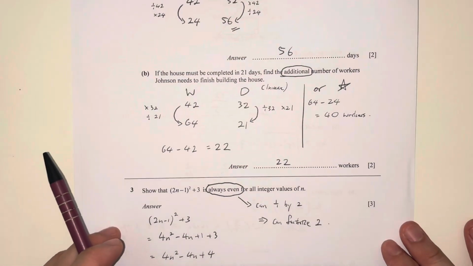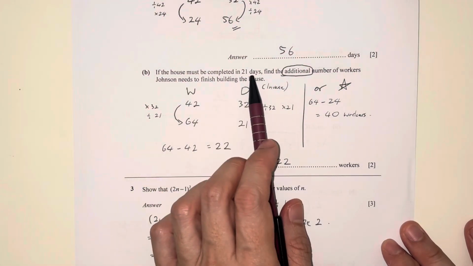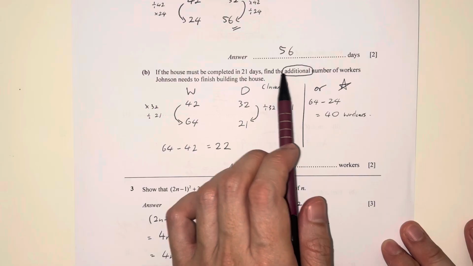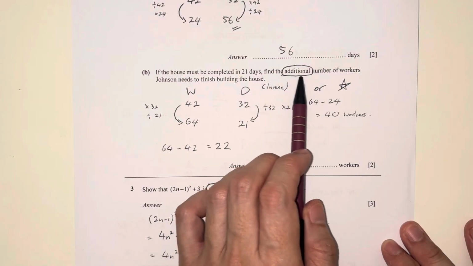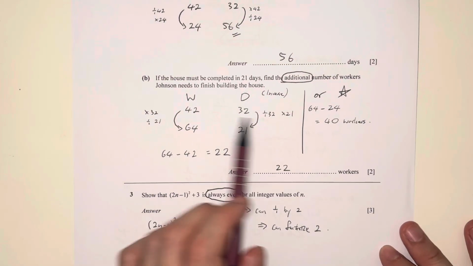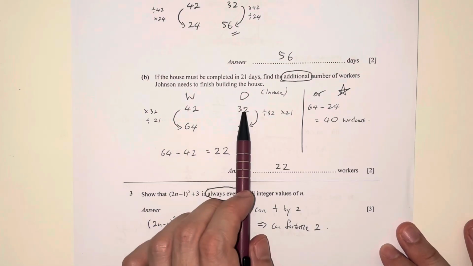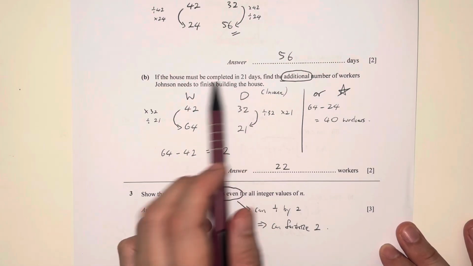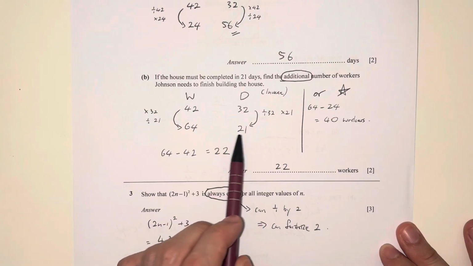Okay, so next, they say it must be completed in 21 days, and they want to find the additional workers. So this word is pretty important. I want the additional workers. So to get 21 days, same thing, I start with the two numbers I started with. So now the days is the one that needs to change. So the days 32 needs to change to 21.